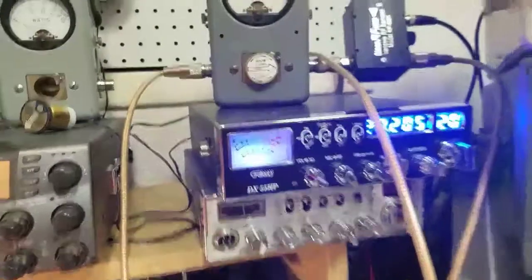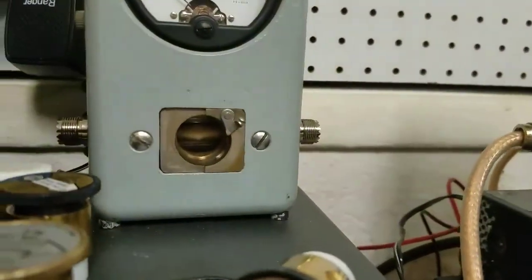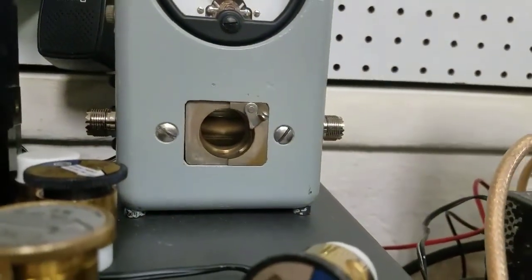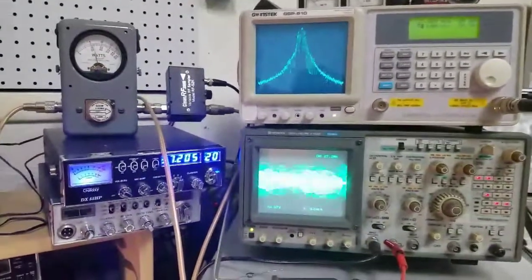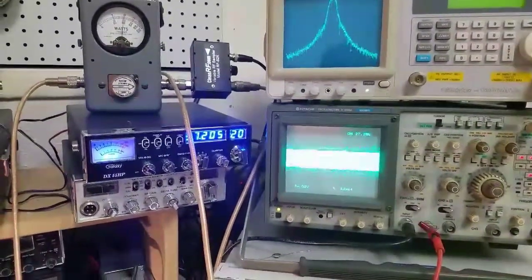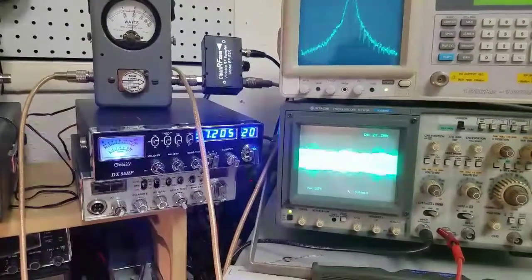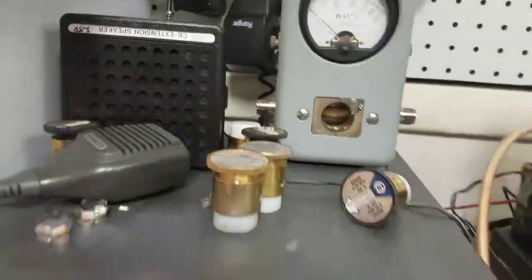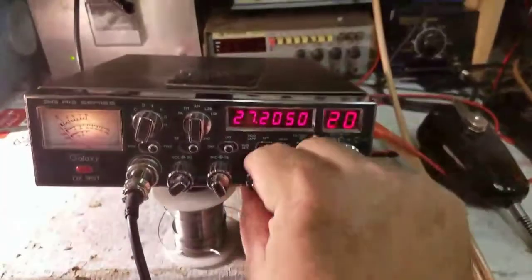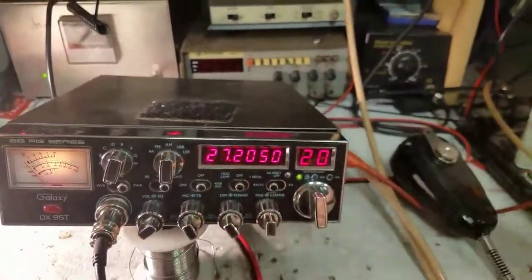Hello, radio. 1, 2, 3, 4, 5, 4, 3, 2, 1. The 95T in full effect, broadcasting on AM mode, channel 20. Looking good and sounding good. 200 watts PEP power. So, and all the way down, which is going to throw a reference off, but that's fine. I'm just wanting you to hear it. This is all the way down.